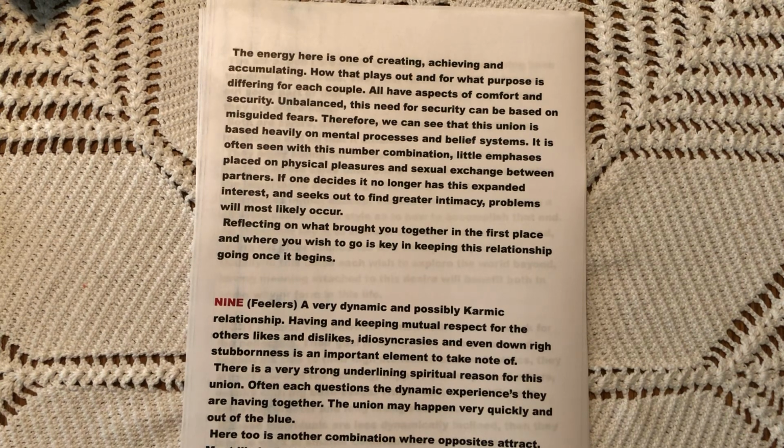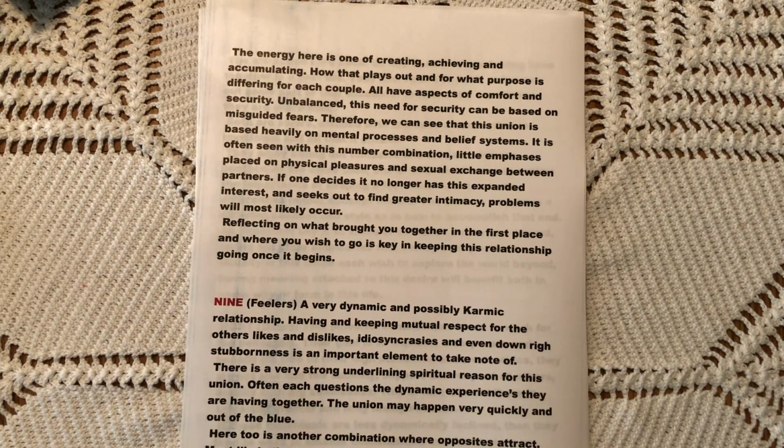9, the last of our number combination. They're the feelers, a very dynamic and possible karmic relationship. Having and keeping mutual respect for the other's likes and dislikes, idiosyncrasies, and even downright stubbornness is an important element to take note of. There is a very strong underlying spiritual reason for this union.